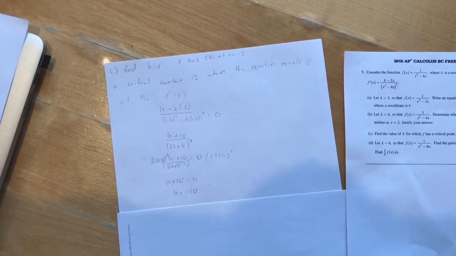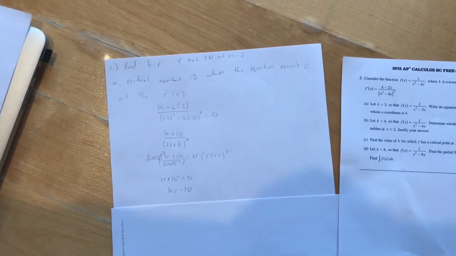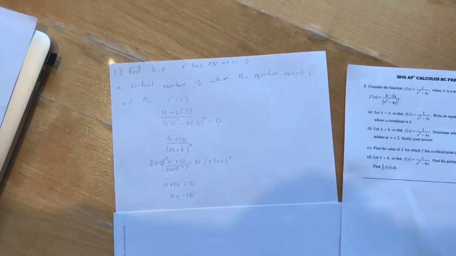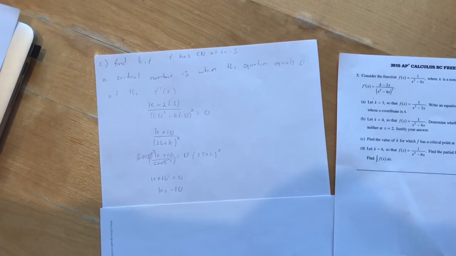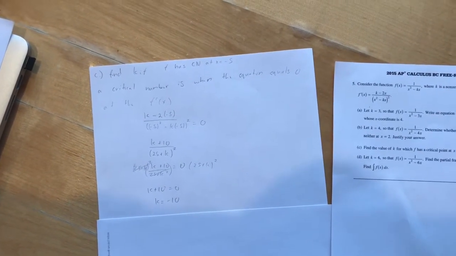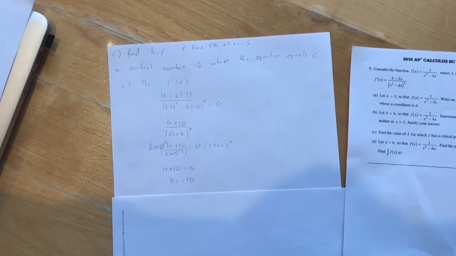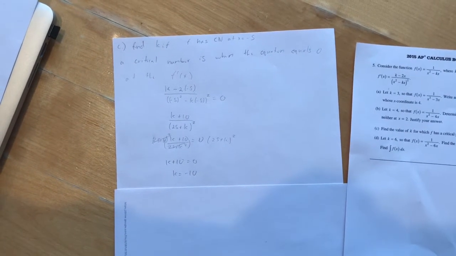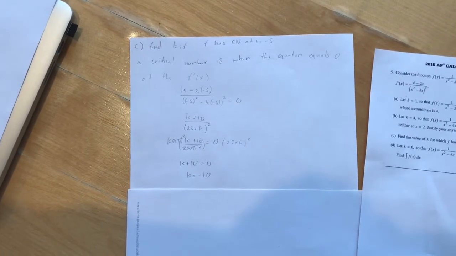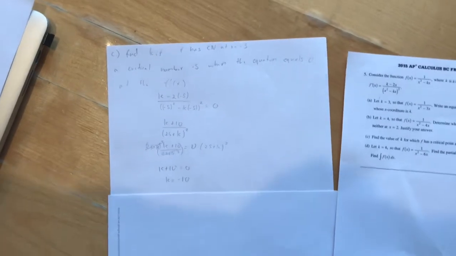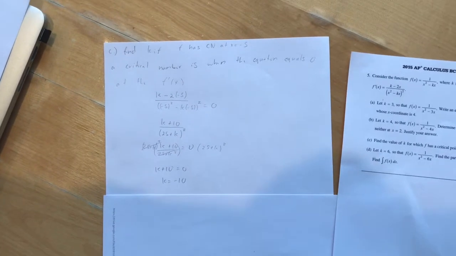So what we're going to get for our plug-in equation is (k minus 2 times negative 5) all over (negative 5 squared minus k) times negative 5 squared equals 0. Now we're going to simplify all that down to (k plus 10) over (25 plus k squared). Now it's going to be simple algebra from now on. We're just going to multiply 25 plus k squared to the other side, so it's going to be 0 times (25 plus k squared), and the bottom is going to cancel out. So all we're left with is k plus 10 equals 0. Now we just subtract 10 to the other side, and we find out that at x equals negative 5, k is equal to negative 10.